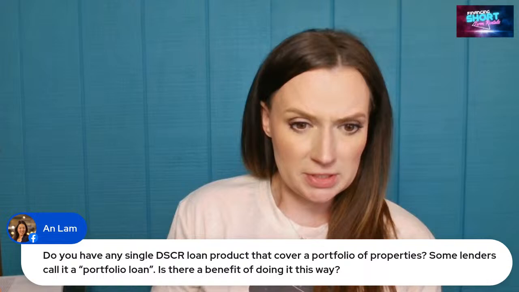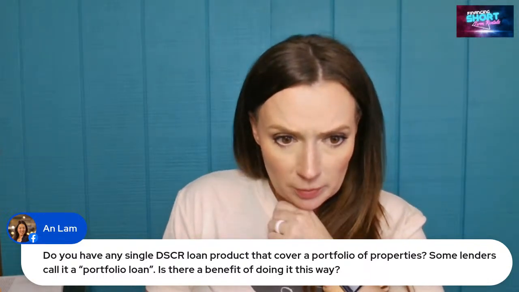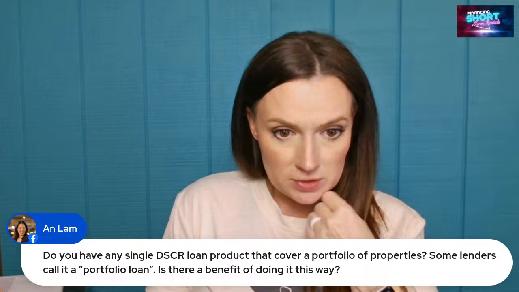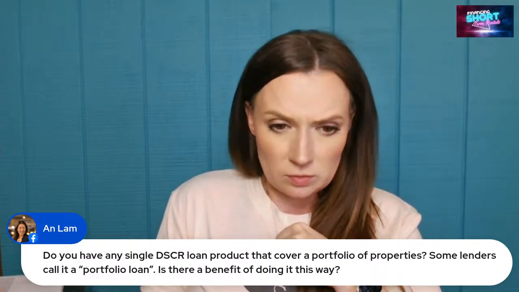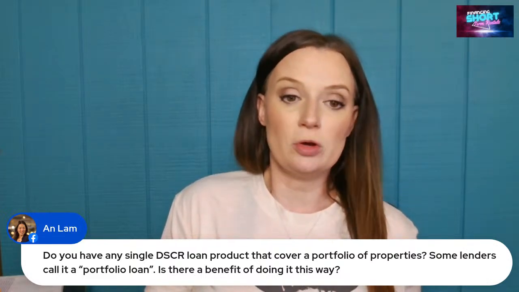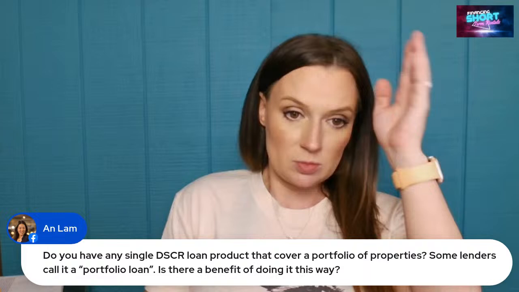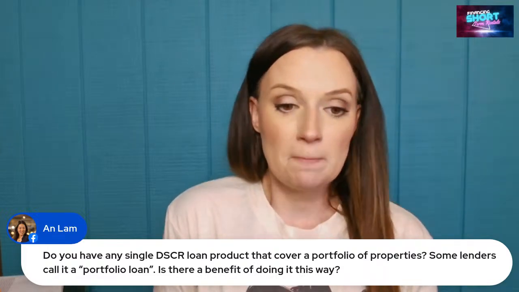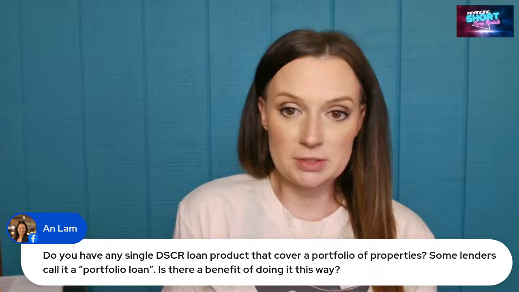Do you have any single DSCR loan product that covers a portfolio of properties? Some lenders call it a portfolio loan. Is there a benefit of doing it this way? All DSCR loans are generally referenced as portfolio or non-QM loans. What you're probably talking about is a blanket loan, which is a portfolio non-QM loan. Yes, we do have a product like that.